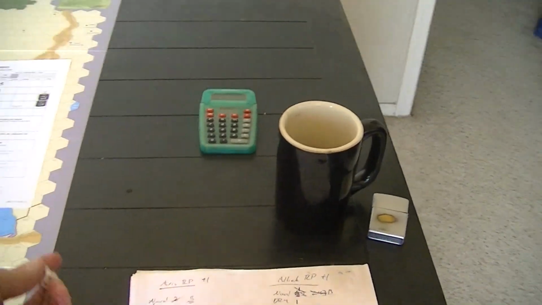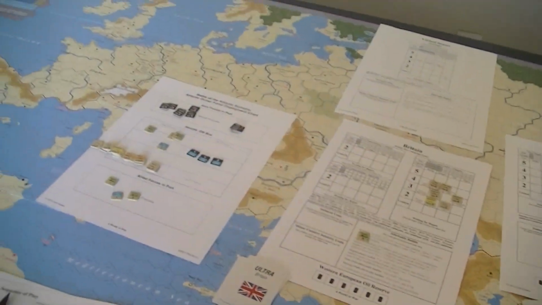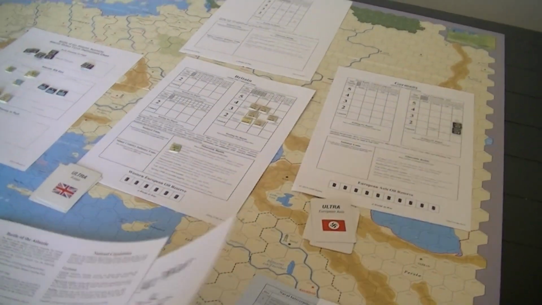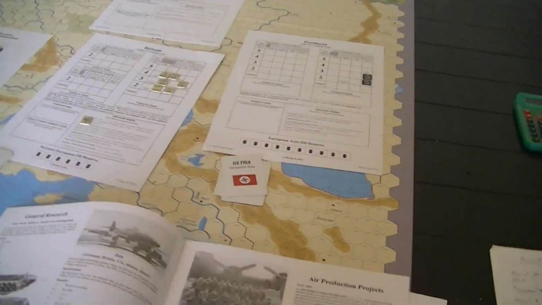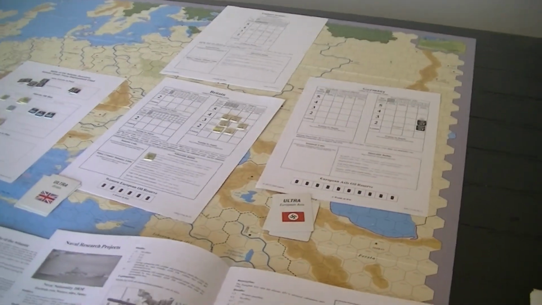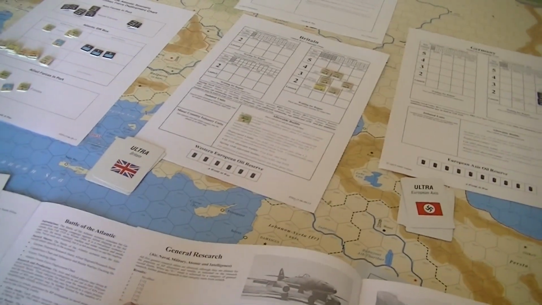Okay, so Axis gets to do a research. We're going to try to do the naval research. Got to find the book for that. This is actually the general naval research. I only put +1 in. I'm not going to get a breakthrough, but I want to trigger it because I have a pretty good chance of getting a bonus that'll carry over next time.